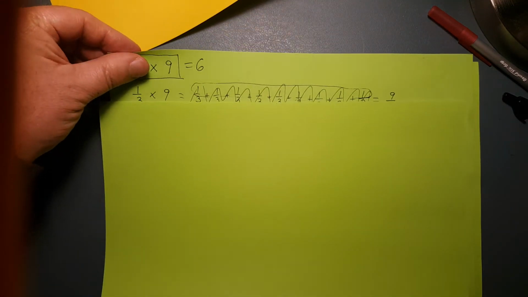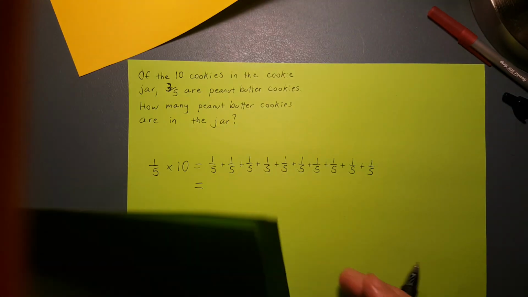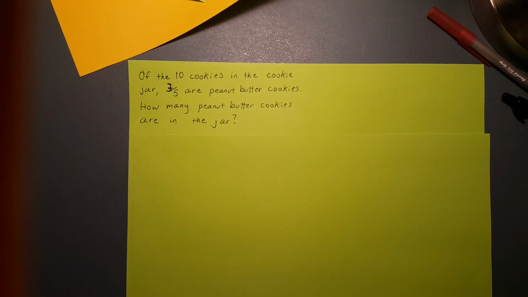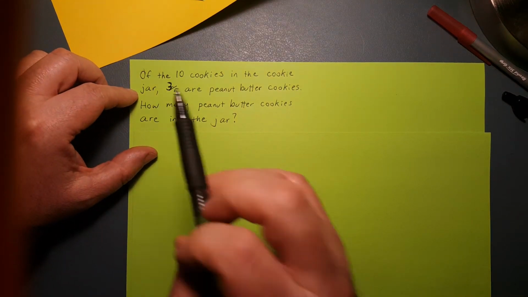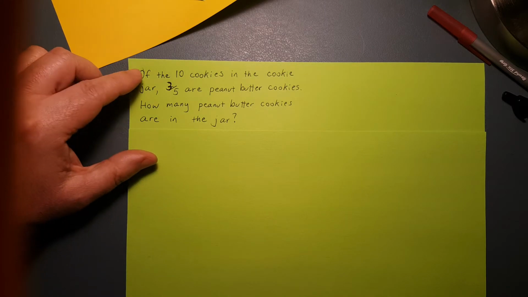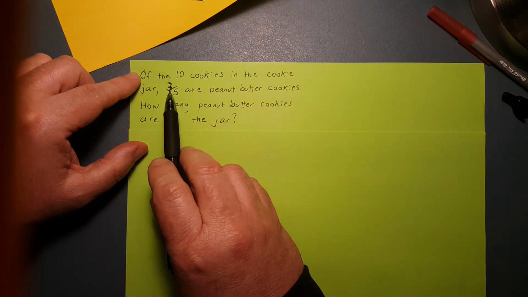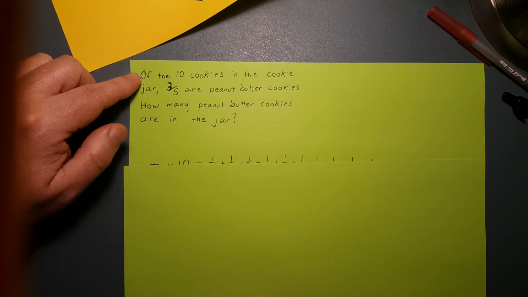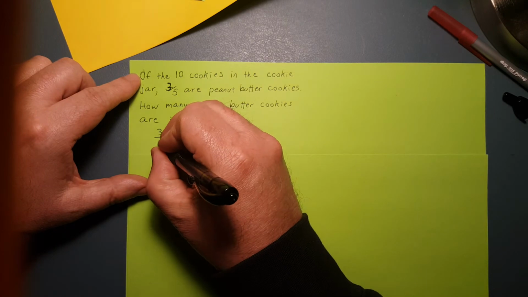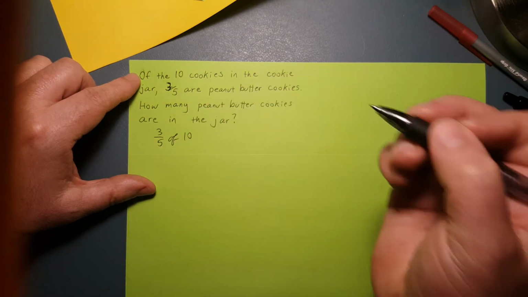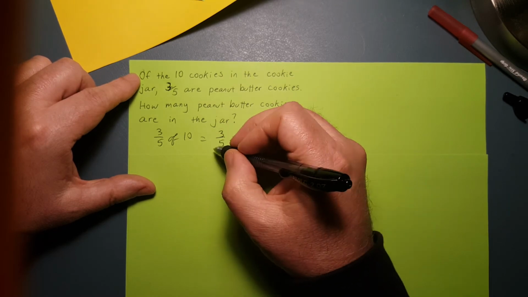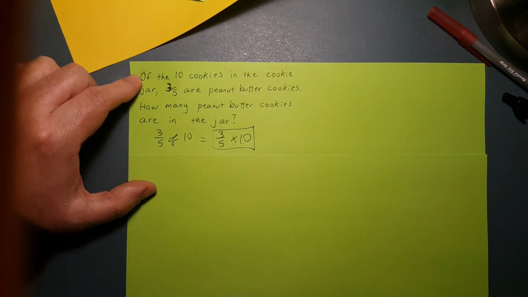Today, though, we're doing this as a story problem. So here we go. Of the 10 cookies in the cookie jar, 3/5 are peanut butter cookies. How many peanut butter cookies are in the jar? So we got to figure out what is 3/5 of 10. And of course, you guys know that 3/5 of 10 means 3/5 times 10.